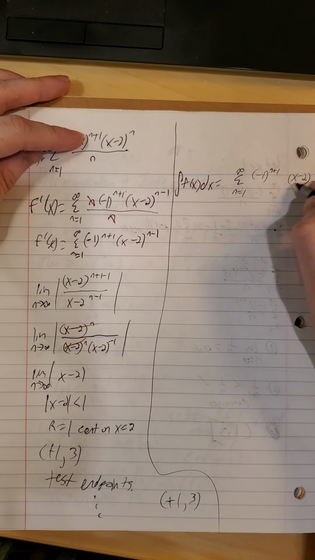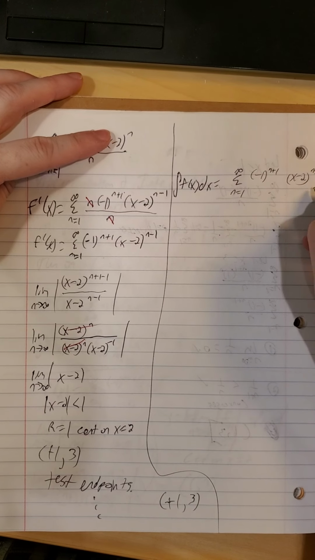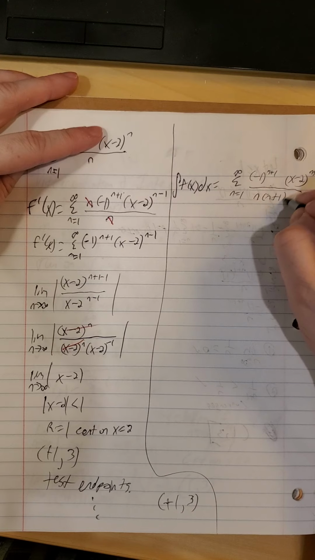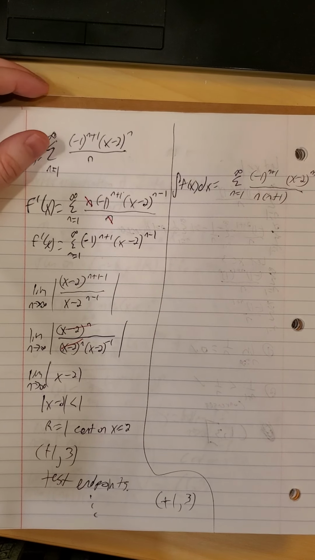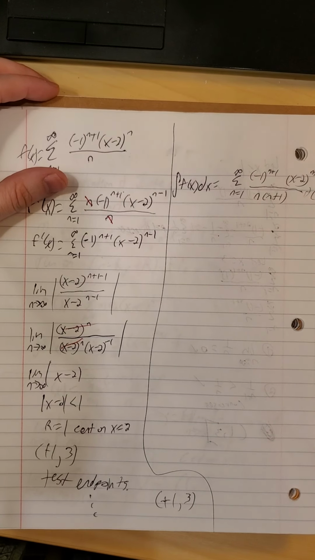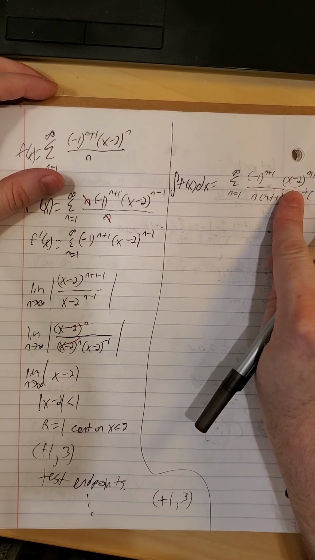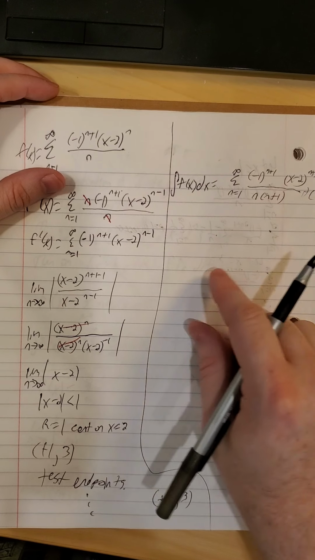X minus 2 used to be to the n, now it's to the n plus 1 power. So then I need an n and an n plus 1 at the bottom. And then we have our plus some arbitrary constant. So notice we're still centered on the same place.